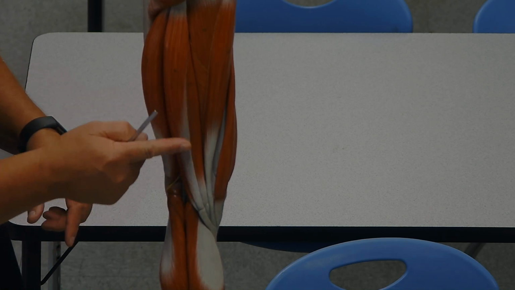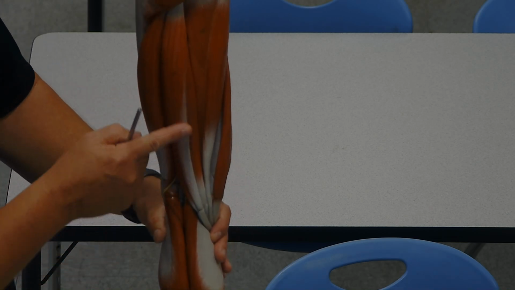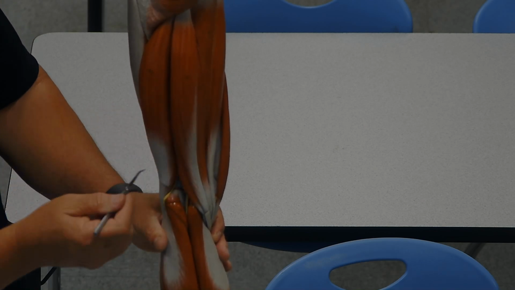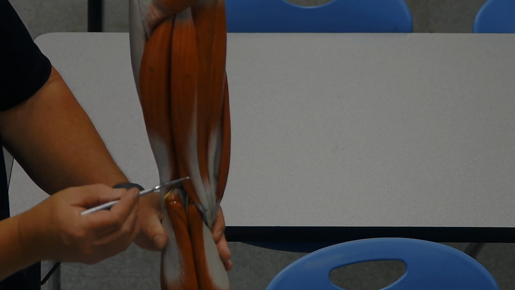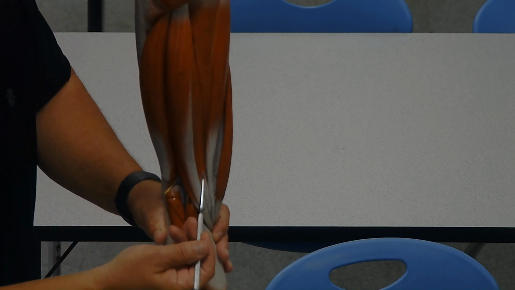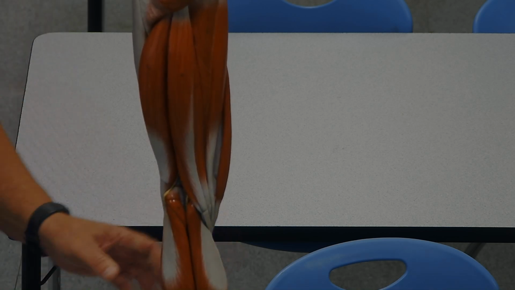And again, use Visible Body. You can actually pull the semitendinosus away, and you'll see the semimembranosus. So this is the tendinosus. I always think of the tendon, the long tendon. Semitendinosus. There's the membranosus, which is going to be more medial. Those are the two semis. And again, they're all going to be involved in flexing the leg at the knee, or flexing the knee.